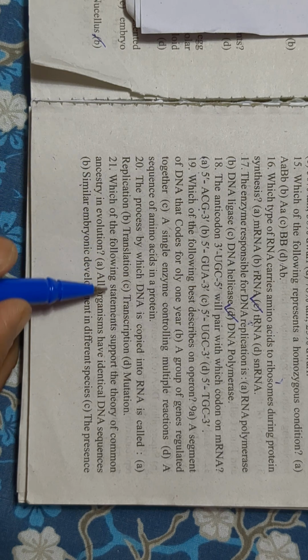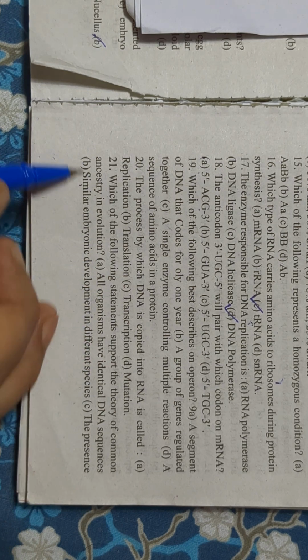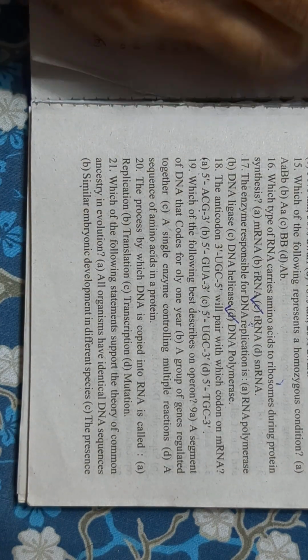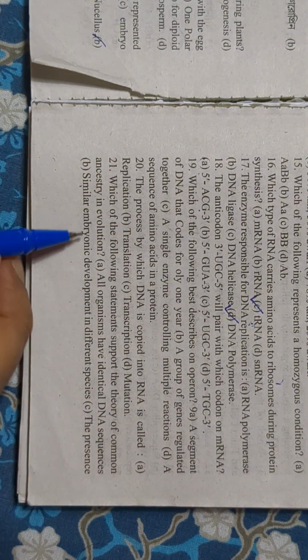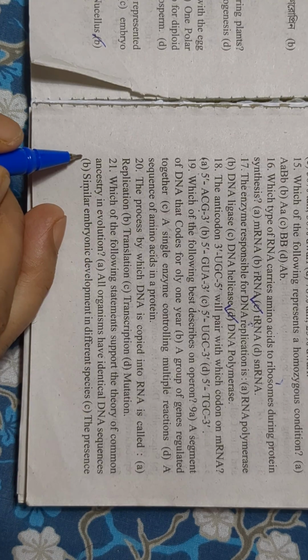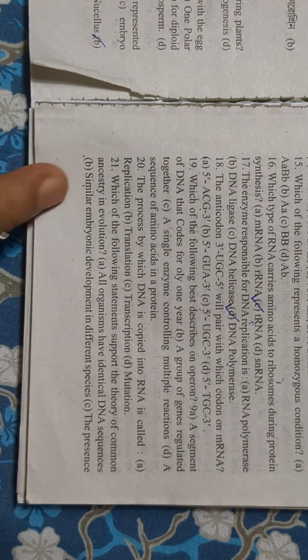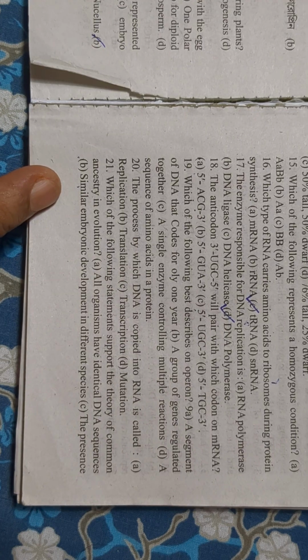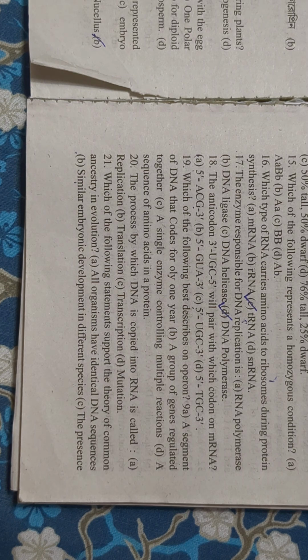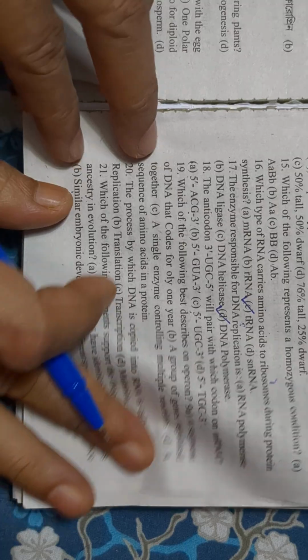21. Which of the following statements support the theory of common ancestry of evolution? Common ancestry means all organisms have identical, similar embryonic development. This is the correct answer. Embryological evidence, because in case of embryological evidence, ontogeny recapitulates phylogeny. Not paleontological evidence, sorry, embryological evidence. So 21, B is the correct answer.